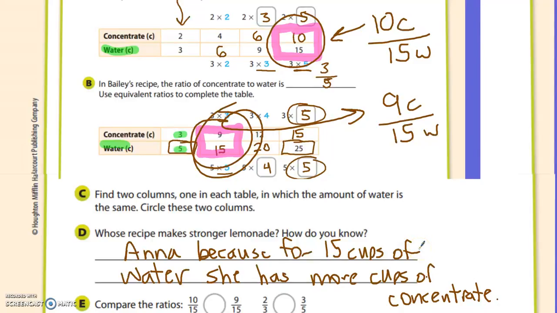And the very bottom, question E, is kind of the same thing. It says compare the ratios. 10/15. This is kind of a summary. 10/15 is greater than 9/15.